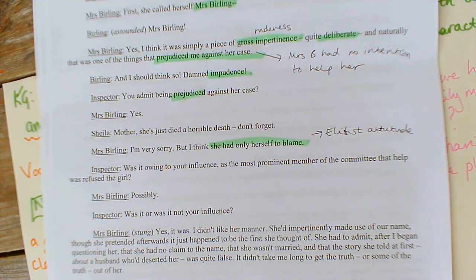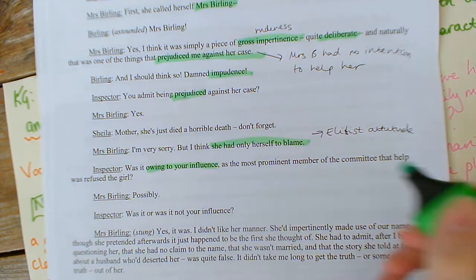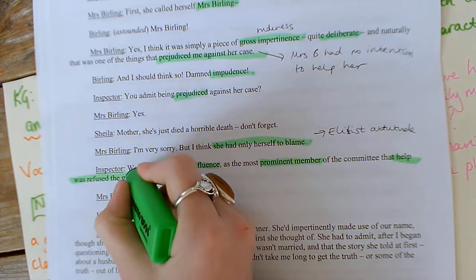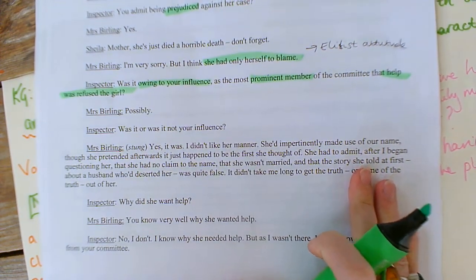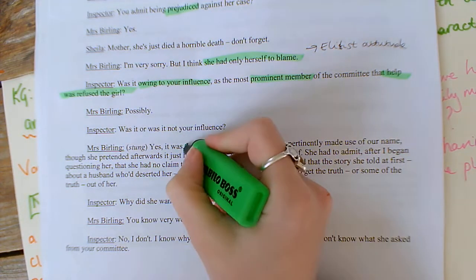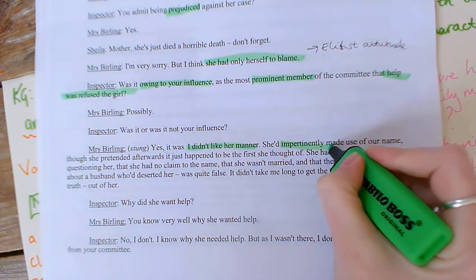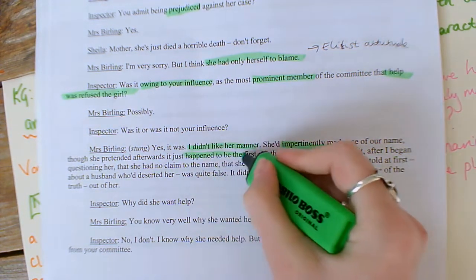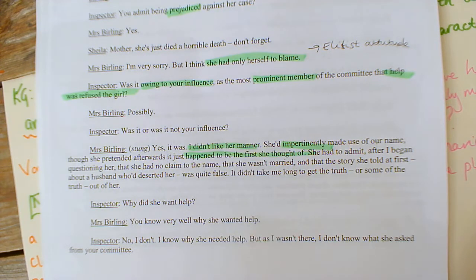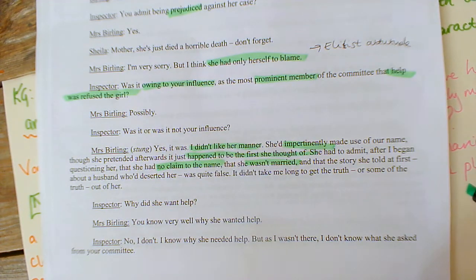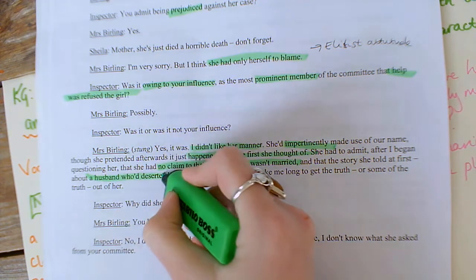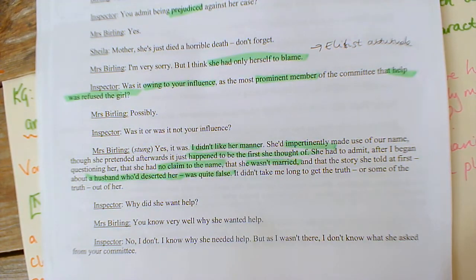The inspector says, "Was it owing to your influence as the most prominent member of the committee that help was refused the girl?" And Mrs. Burling says, "Possibly." "Was it or was it not your influence?" Mrs. Burling, stung by his tone, "Yes, it was. I didn't like her manner. She'd impertinently made use of our name, though she pretended afterwards it just happened to be the first she thought of. She had to admit, after I began questioning her, that she had no claim to the name, that she wasn't married, and the story she'd told at first about a husband who'd deserted her was quite false. It didn't take me long to get the truth, or some of the truth, out of her."